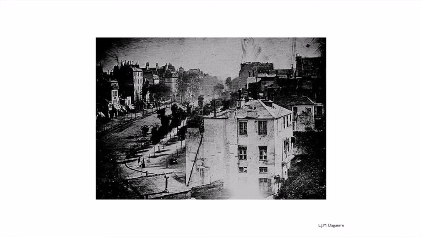This is a view out of his studio in Paris, and it's, I think, a really nice cityscape. But this particular image is noteworthy for another reason. It's the first photograph taken of actual human beings. If you look carefully down in the left-hand corner, there is a man getting his shoes shined. So the man getting a shoe shine and the shoe shiner were the first two people to be photographed.